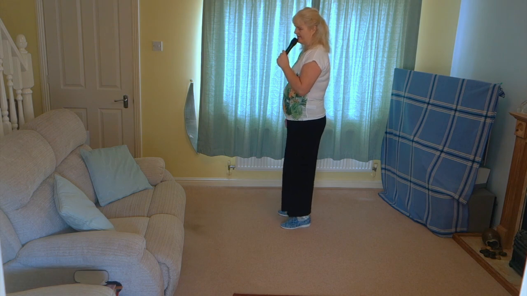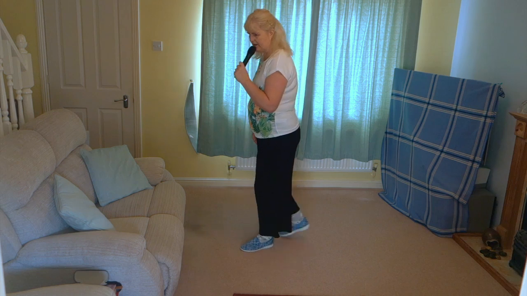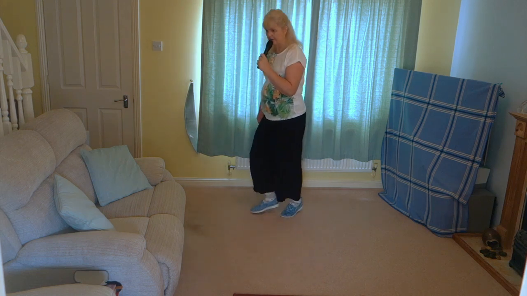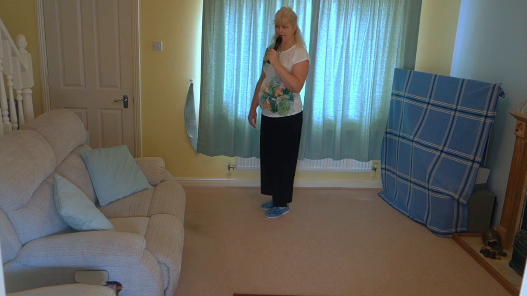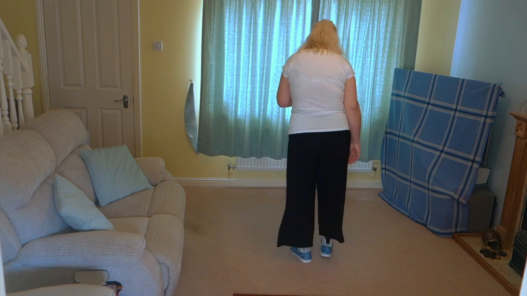Off on that right. 7, 8, cross, side, behind and heel and cross, side, behind and heel and. Let's add that to the top.